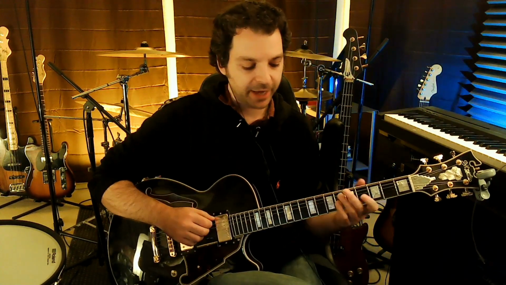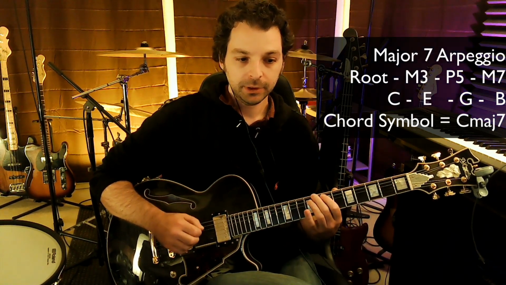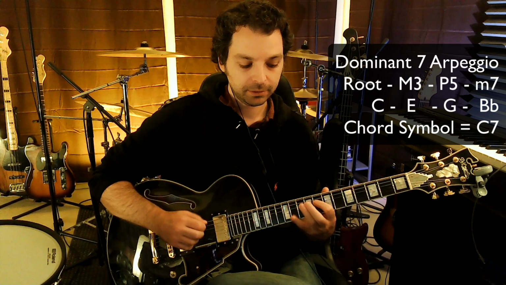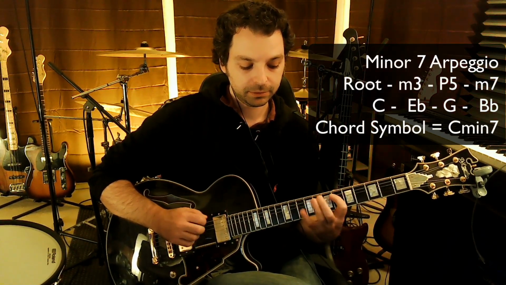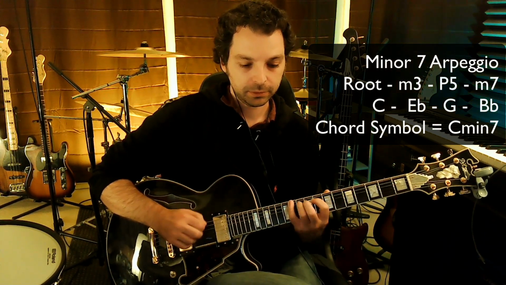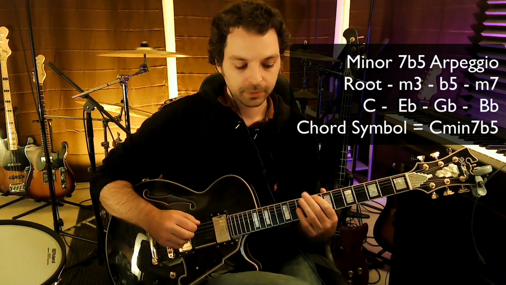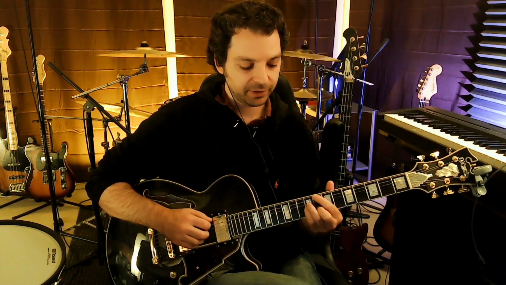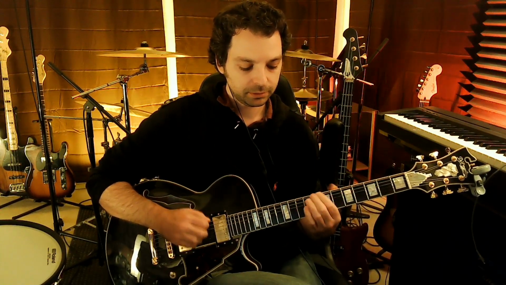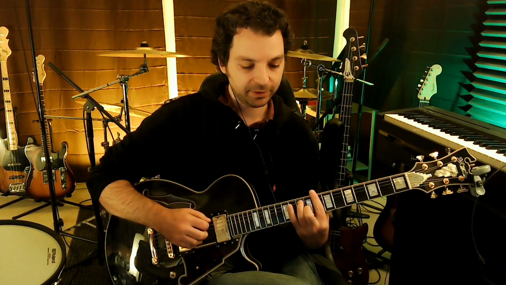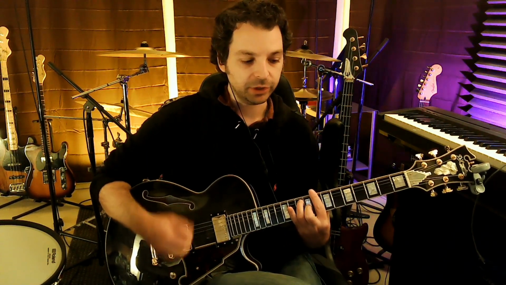Okay, so with those arpeggios, we got C major 7, C dominant 7, C minor 7, and then C minor 7 flat 5. If it's C major 7, we can use it over a C major 7 chord. If it's C dominant 7, we can use it over a C dominant 7 chord.